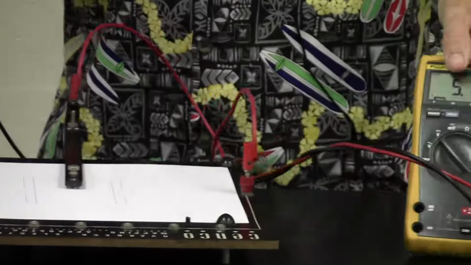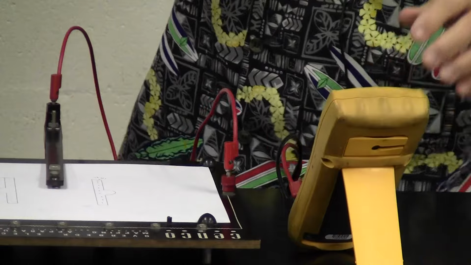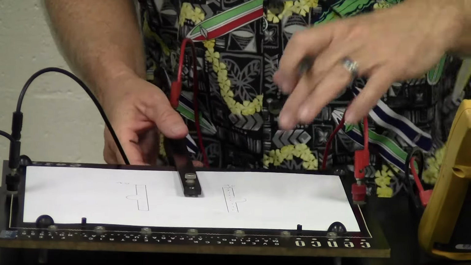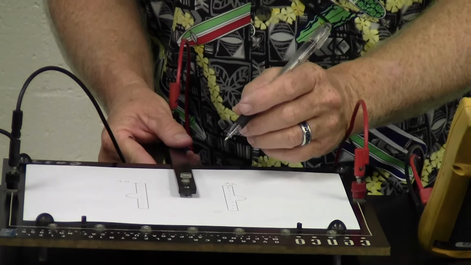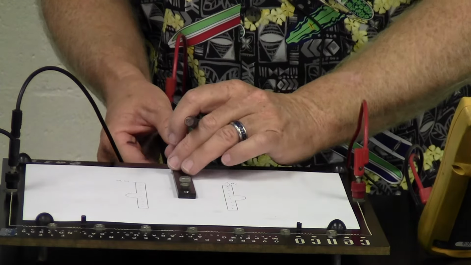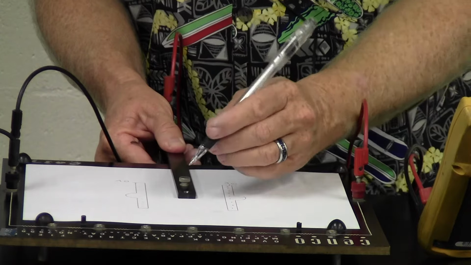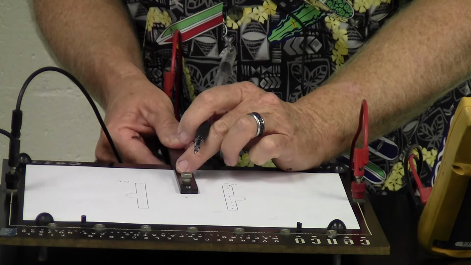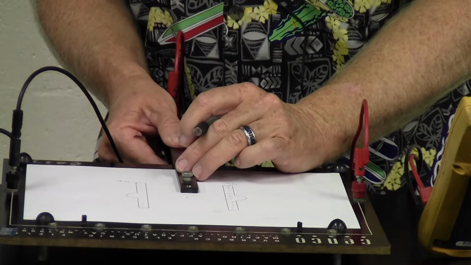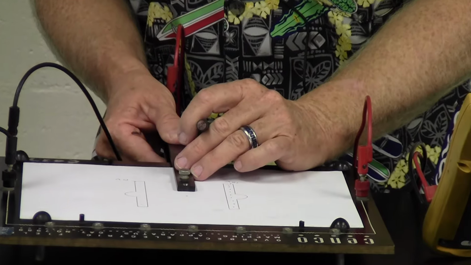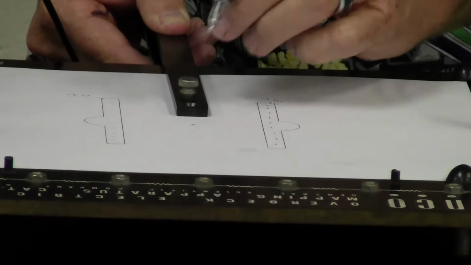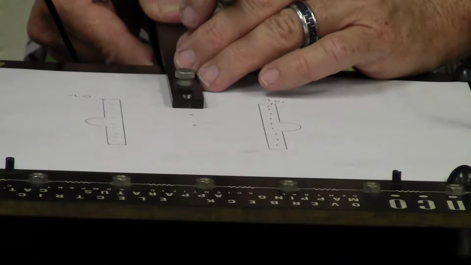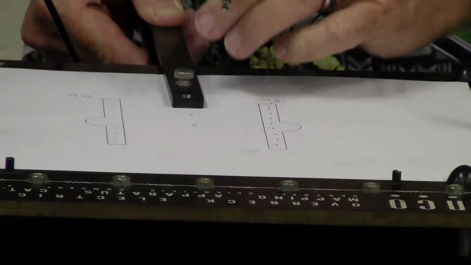And so if it'll be okay, I'm going to turn this to me and make a little mark everywhere my underneath probe gets five volts.